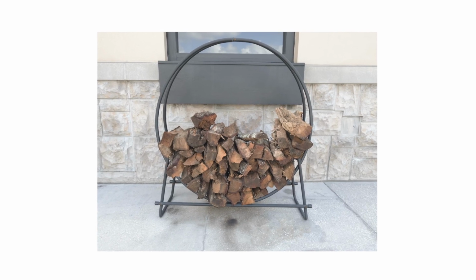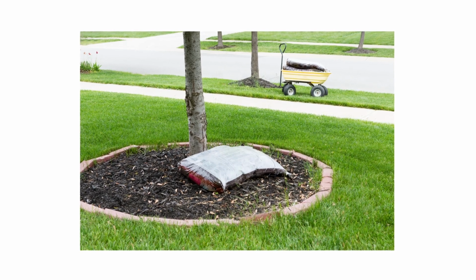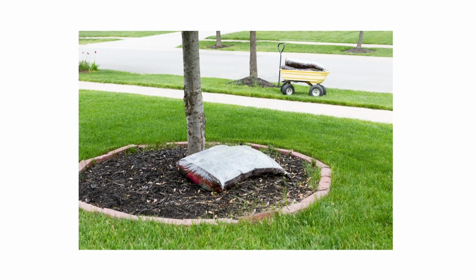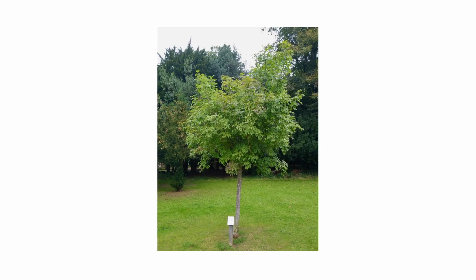Keep the woodpile elevated off the ground to improve air circulation and reduce moisture. You should also maintain the health of trees on your property with proper watering and fertilizer application. Healthy trees are more resilient to pest activity and are more likely to recover.